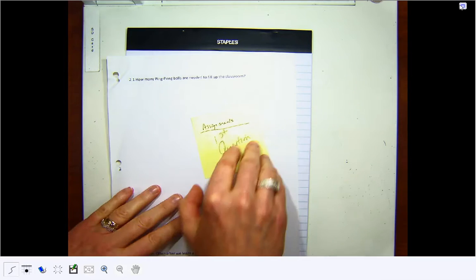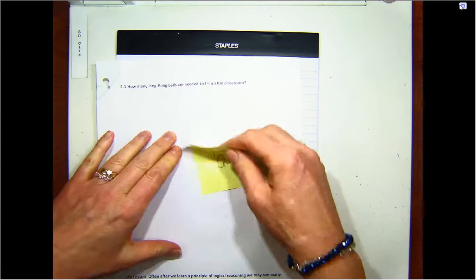So I answered the questions that I had gotten asked. The author starts each section off with a question, and then there's also a life lesson to go with that section. So we've been looking at the pigeonhole principle. His life lesson to go with that is that often after we learn a principle of logical reasoning, we may see many instances where it applies. So I hope after we talk more about the pigeonhole principle today, you'll be keeping your eyes open for more applications of the pigeonhole principle.